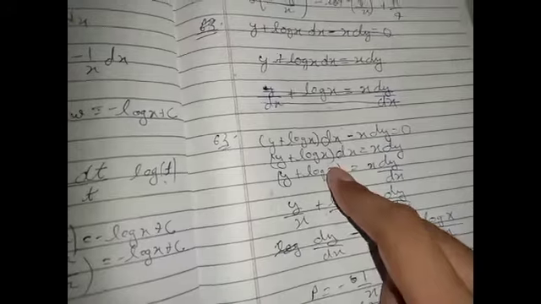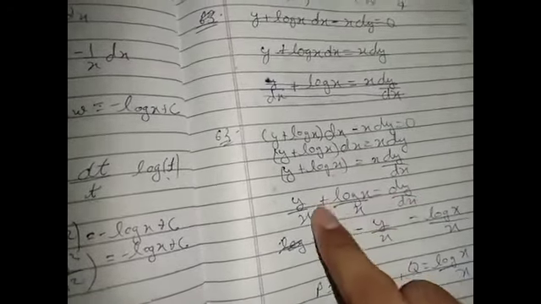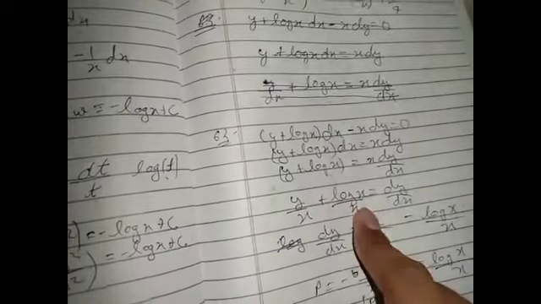So our first step will be to find dy over dx. We have dy over dx is equal to y upon x plus log x upon x.